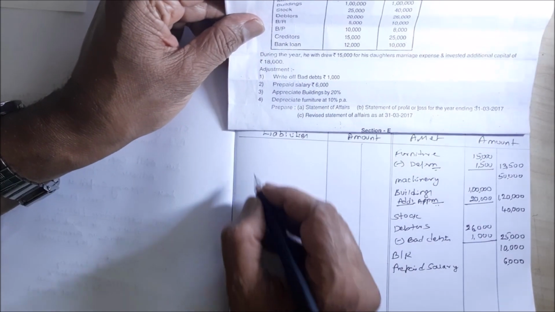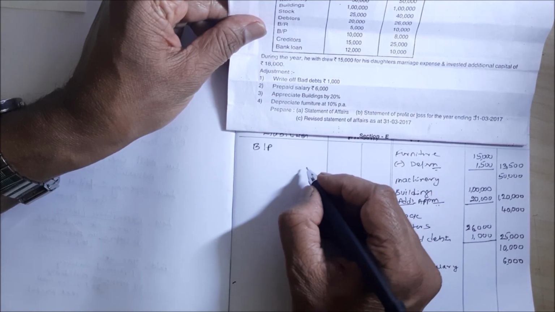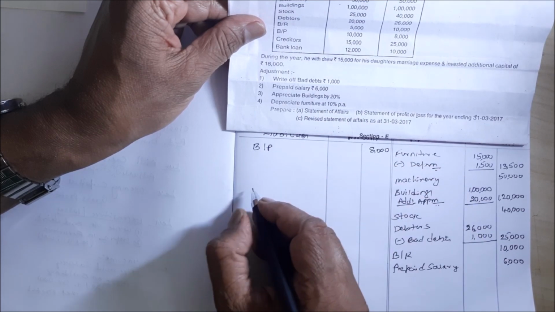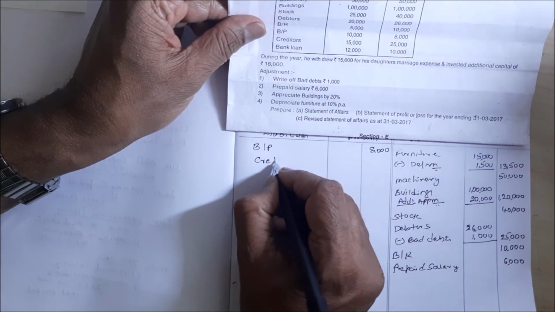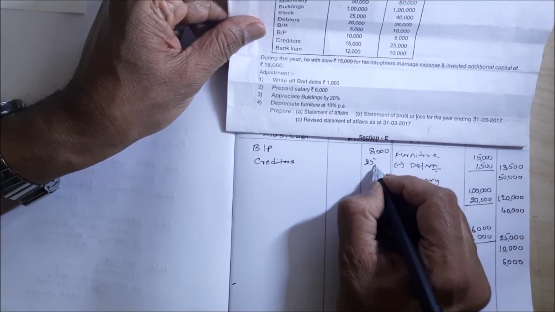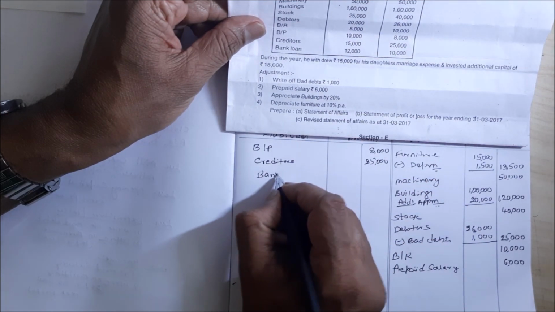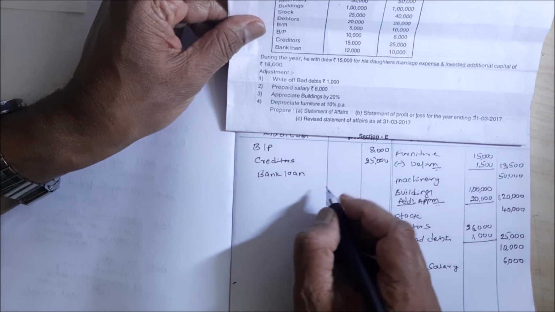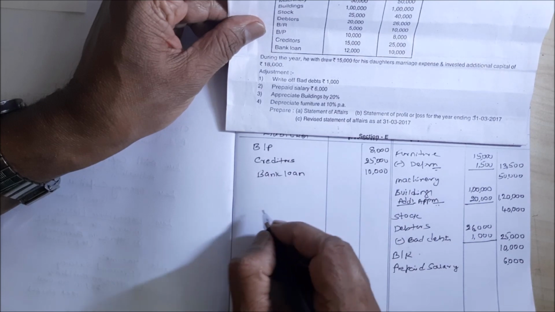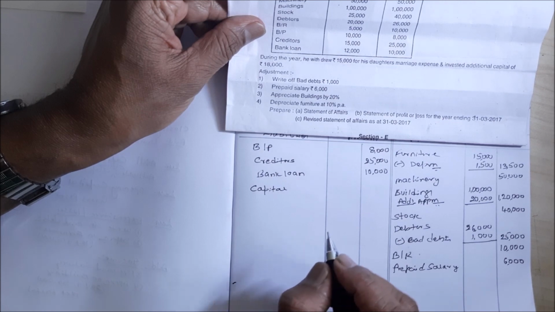Likewise, on the liability side, write bills payable, how much? 8,000. Then creditors 25,000. Then bank loan 10,000. Then you write capital, because it is a statement of affairs, it is not a balance sheet.